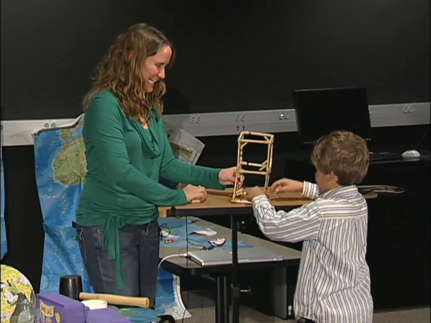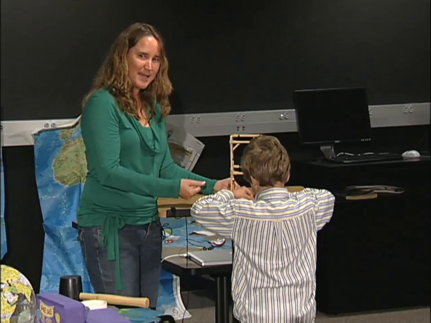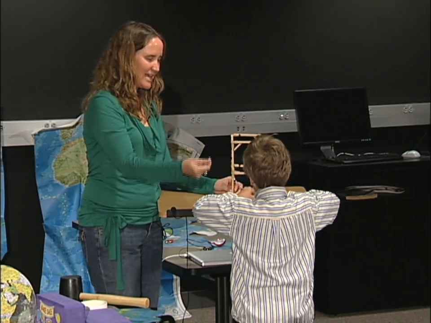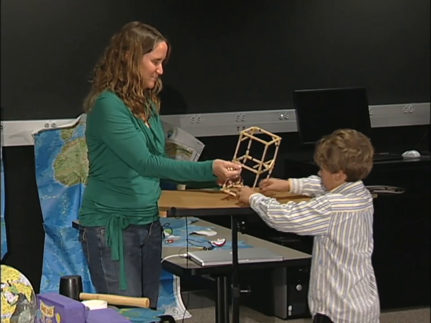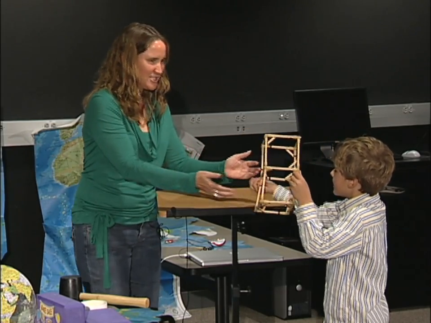It needs the structure to survive. It does. So you know what? Can you put this back together for me? I'll let you go sit in that chair there with these and put it back together for me. Okay, I have my seismic engineer on the job.